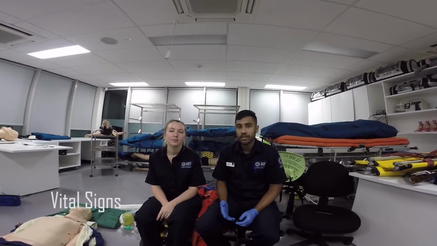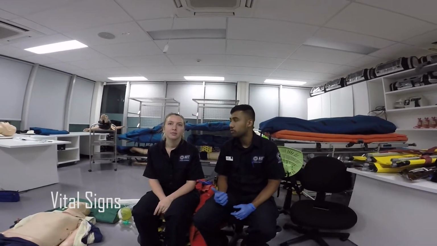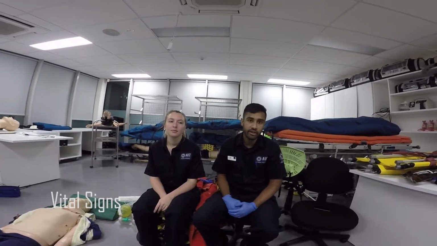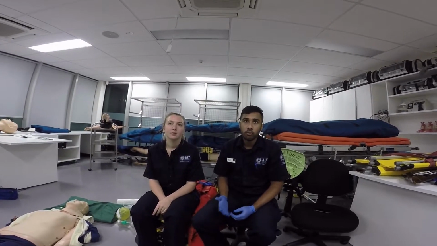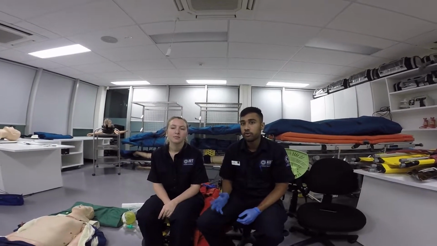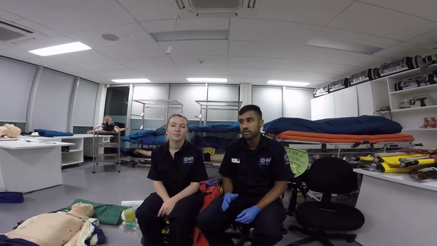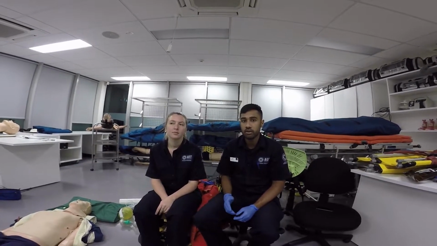In my vital signs OSCE, I'm going to start off by doing a radial pulse on Shawnee here, testing for strength and regularity. Typically a normal heart rate is between 60 to 100 beats a minute, and I'm going to test it for 15 seconds, then timesing it by 4.